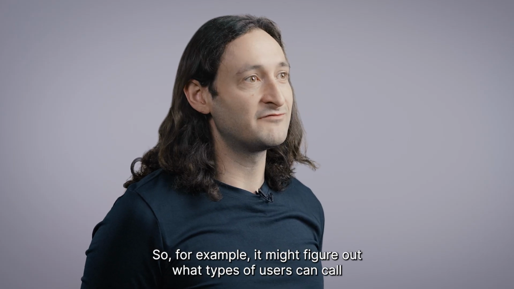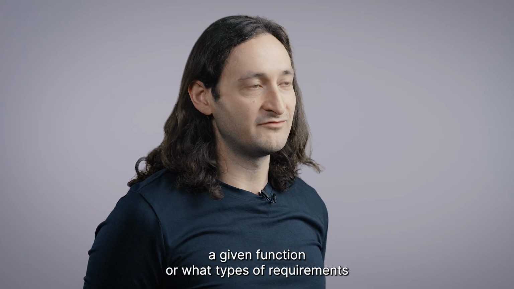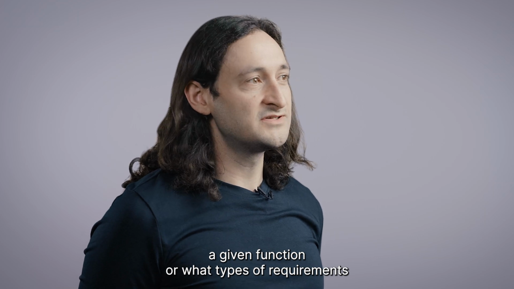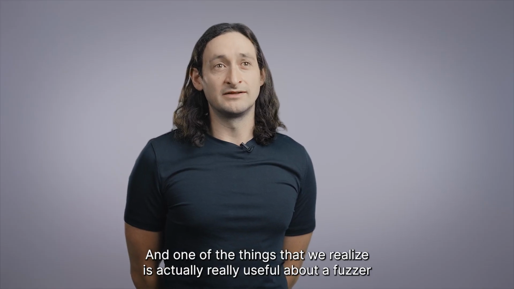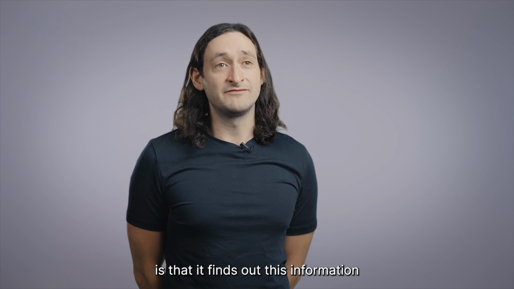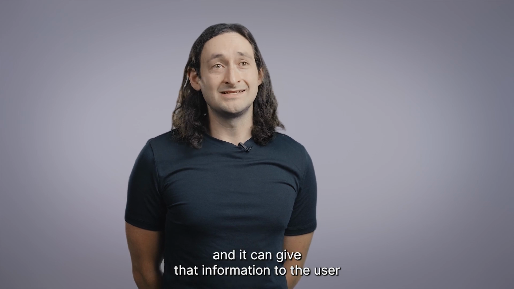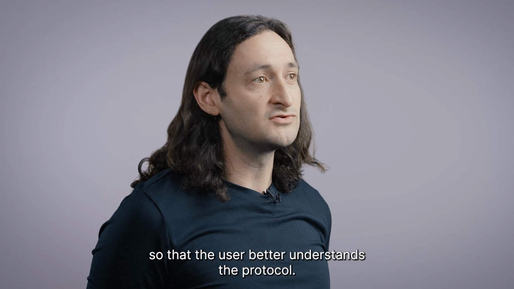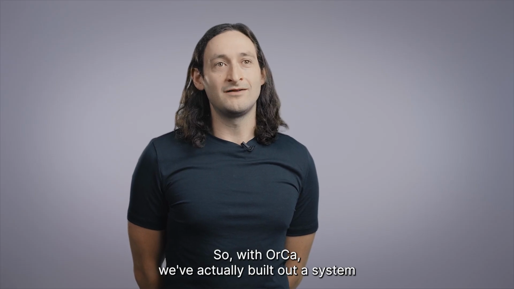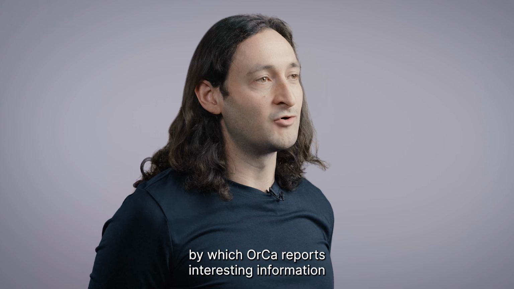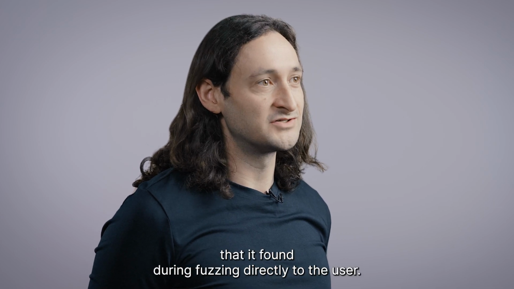So for example, it might figure out what types of users can call a given function, or what types of requirements are there in order for a function to be successfully executed. And one of the things that we realize is actually really useful about a fuzzer is that it finds out this information and it can give that information to the user so that the user better understands the protocol. So with OrCa, we've actually built out a system by which OrCa reports interesting information that it found during fuzzing directly to the user.